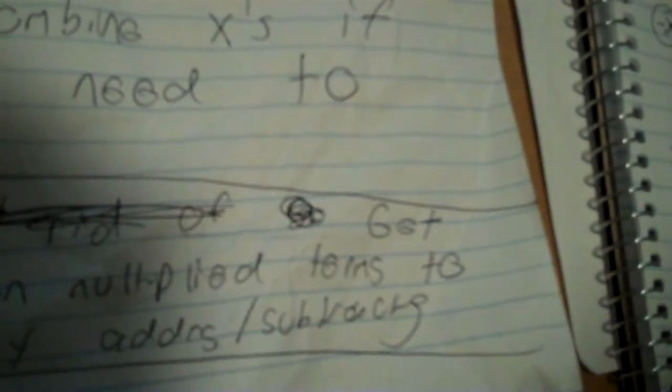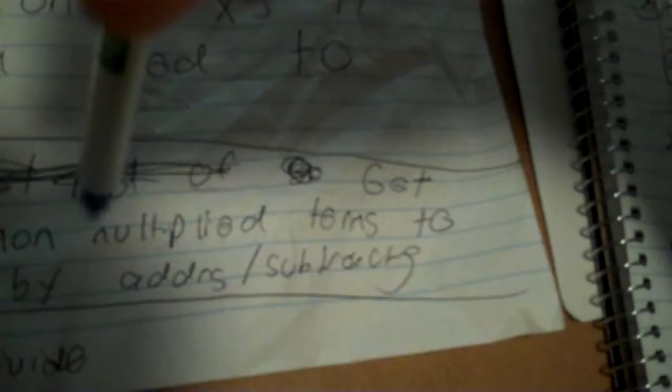Now the non-multiplied terms, you got to get the non-multiplied terms to 0 by adding or subtracting. Well, over on this side there's 2 non-multiplied terms, 7 and negative 12. So let's talk about the 7 first. To get 7 to 0, you would go left, which means subtract 7. Then I go over on the other side of the wall and subtract 7. Now don't stop there. You have another non-multiplied term, negative 12. Well, to get from negative 12 to 0, you go right, which means plus 12. Plus 12.